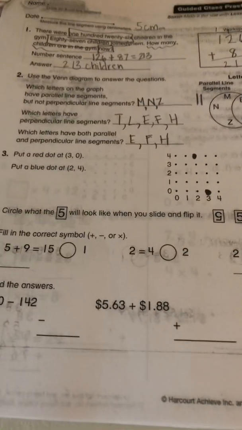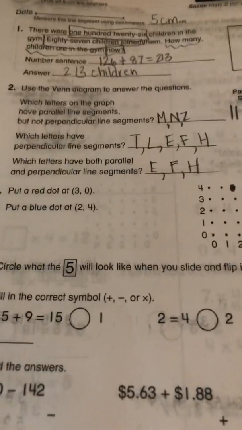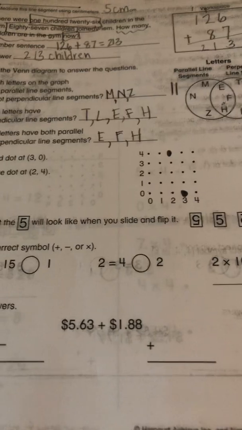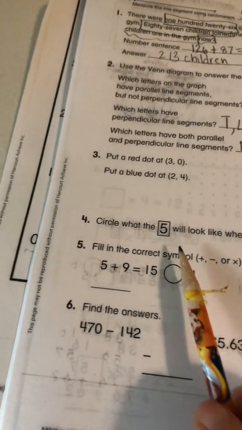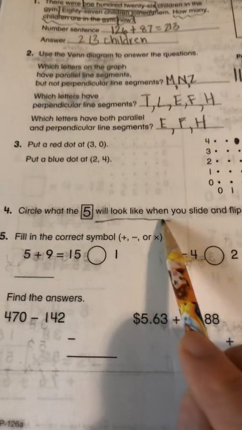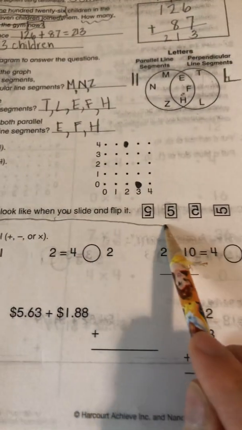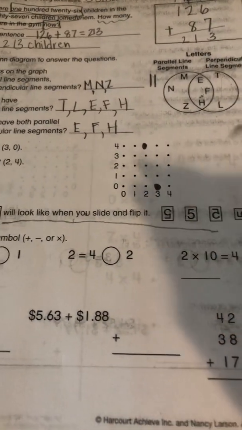All right, circle what the 5 will look like when you slide and flip it. This is what we did last Friday with the Cookie Man and the Fat Cat. So if we took the number 5 and we slid it over and then flipped it so we could see the back side. So we slid that 5 over and then we flipped it, it's going to look like that.